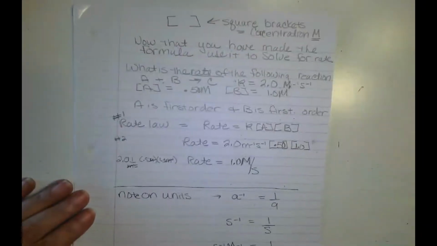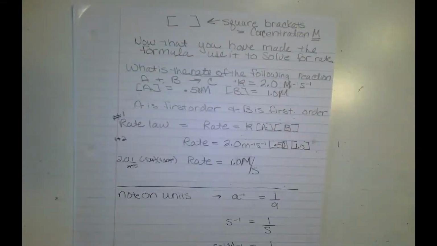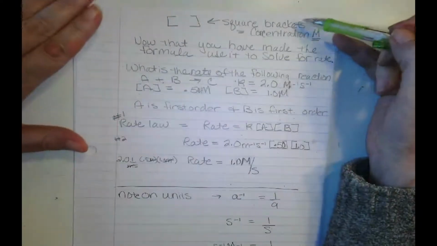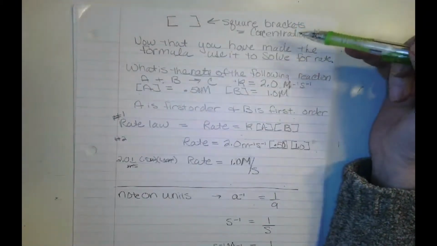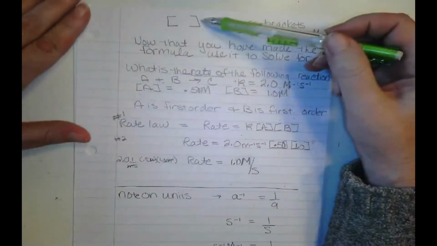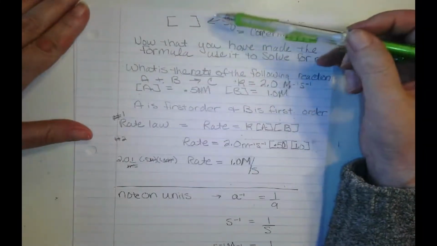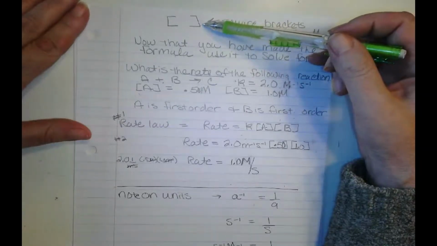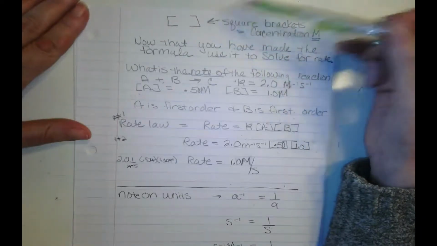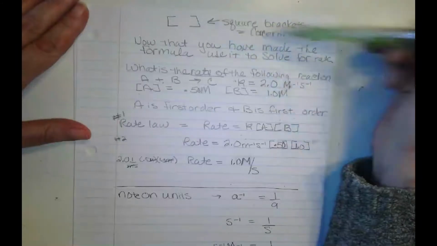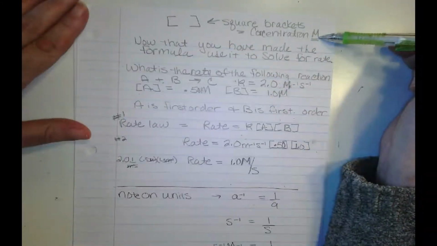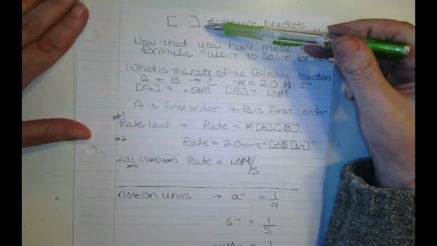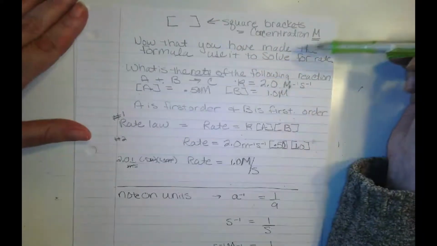Okay, now that you know how to write your equation, we're going to use that equation to solve a problem. The first thing I want to be very clear on, that people get confused on: when you see square brackets, that means concentration. So instead of writing molarity all the time, we can put things in square brackets. If we have it in square brackets, we don't have to write M for molarity, but the square brackets mean concentration in chemistry.